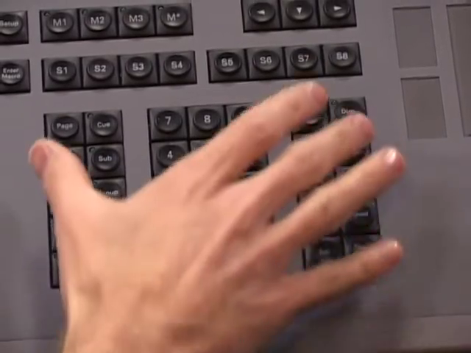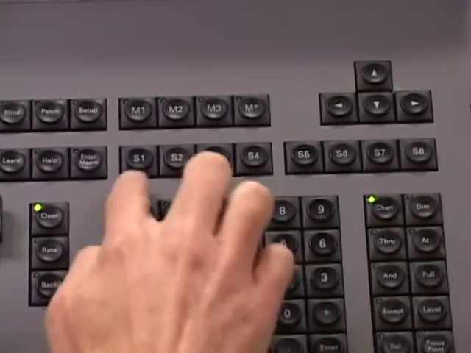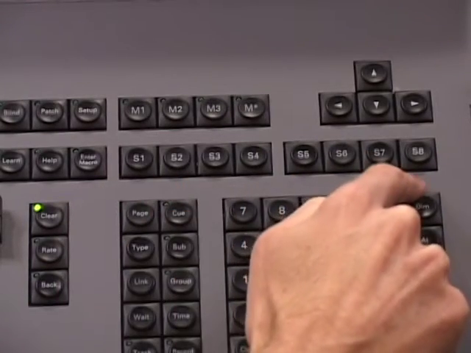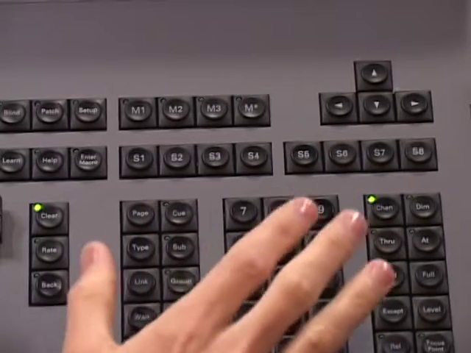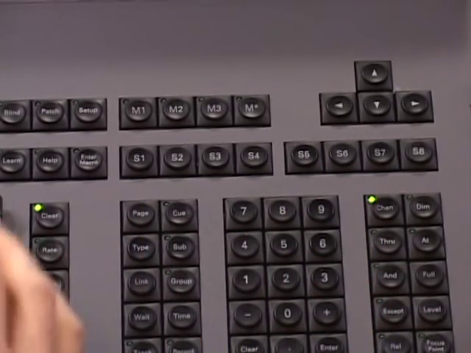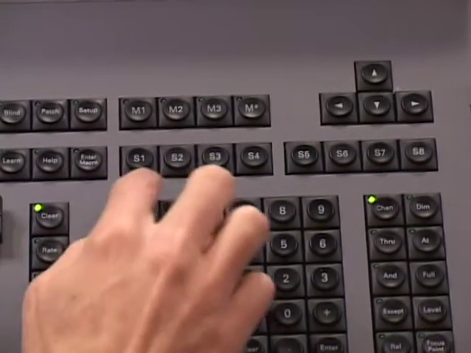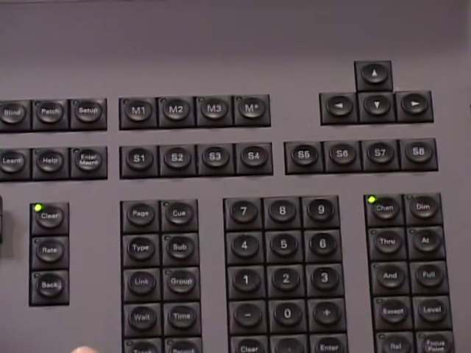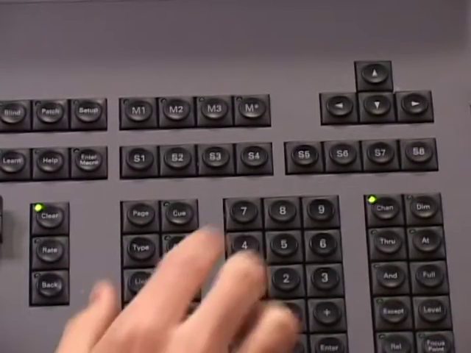Directly above the main keypads are a very important set of keys called soft keys. They're labeled S1 through S8. Those are the buttons that correspond to the context-sensitive soft keys that will show up on the display. Remember that those keys often contain functions that aren't necessarily represented by a hard key on the console, so soft keys are very, very important. Make sure you remember that they exist.